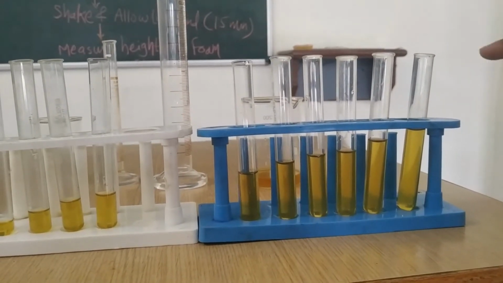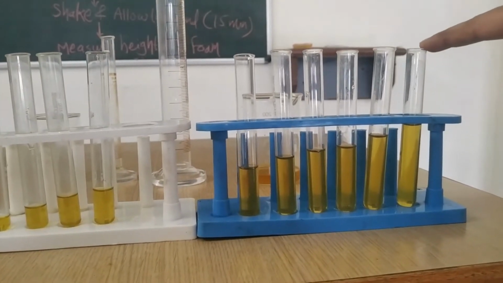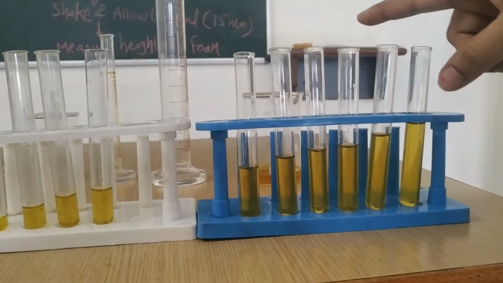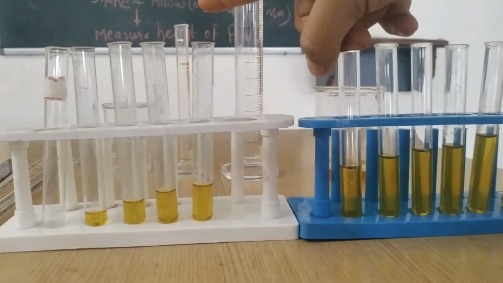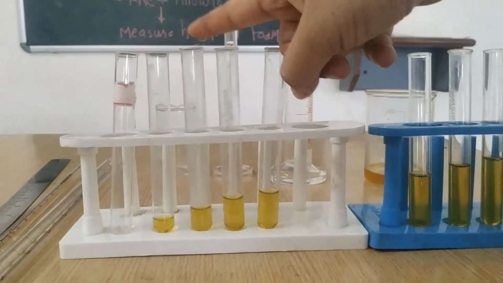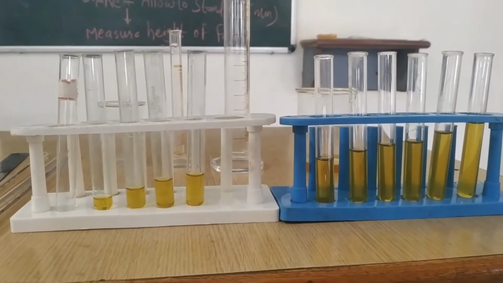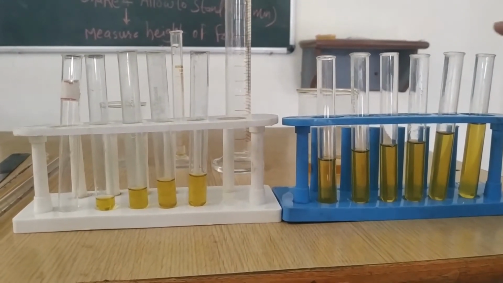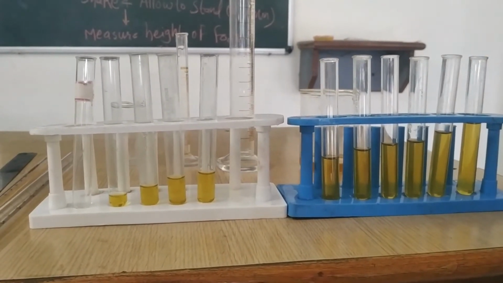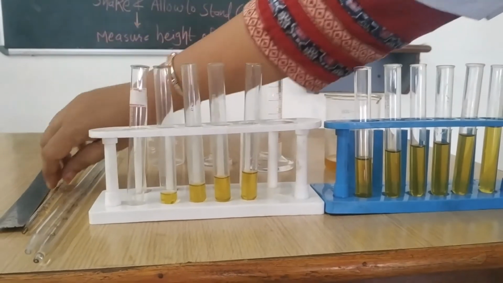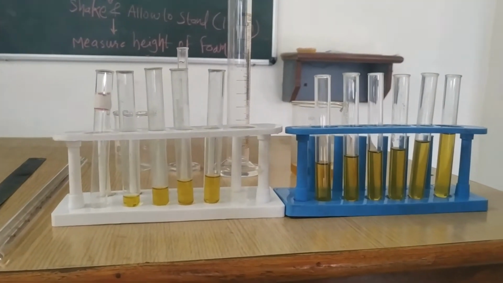For measuring the foaming index, in the first test tube we will take 10 ml of filtrate. In the others, we will take 9 ml, like this 8 ml, 7 ml, 6 ml, 5 ml, 4 ml, 3 ml, 2 ml and 1 ml. In all these test tubes, we will make up the volume to 10 ml. In the 10 ml tube we will not add water. In the 9 ml tube, we will add 1 ml of water with the help of this pipette.